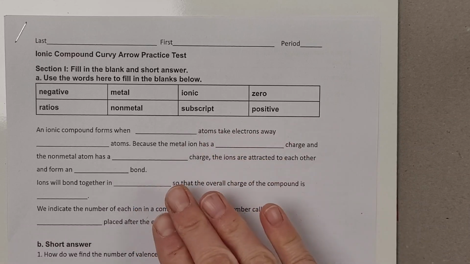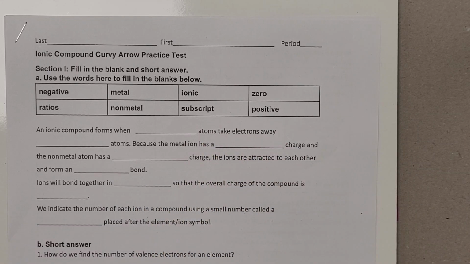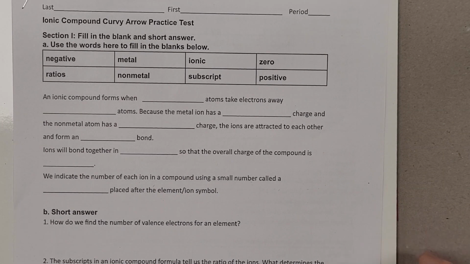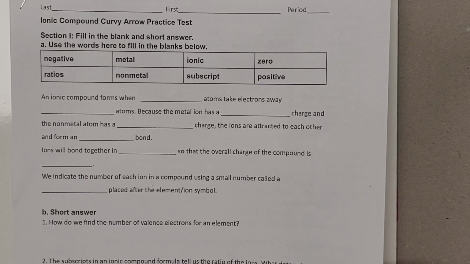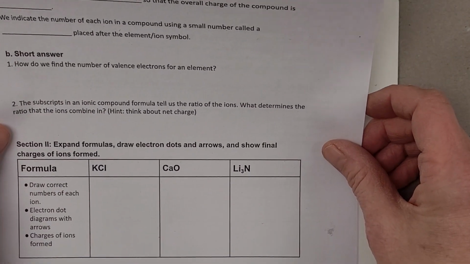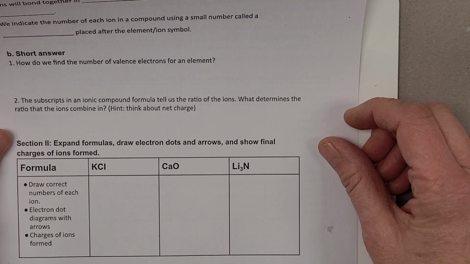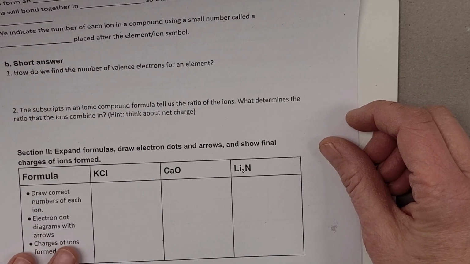Now the key works great for this first part with the vocabulary, so you can go ahead and use it and just fill this in and read it over and study it. But it's going to be a little bit harder when you get to section 2, which is down here. That's telling you to expand the formulas and draw electron dots and arrows. So those are the curvy arrow diagrams.